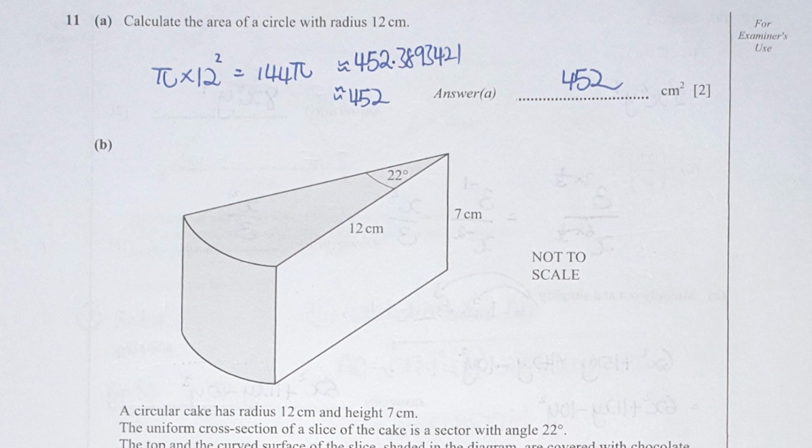Question 11a, calculate the area of a circle with a radius of 12 cm. So pi times 12 squared, you will get 144 pi. After correcting it to 3 significant figures, you will get 452 as the final result.